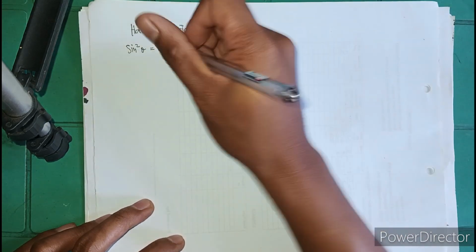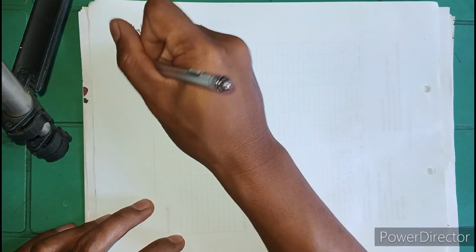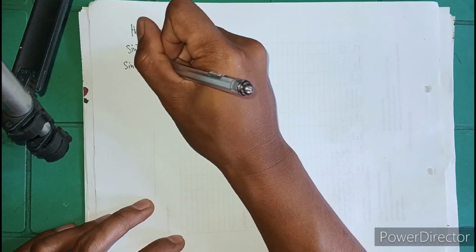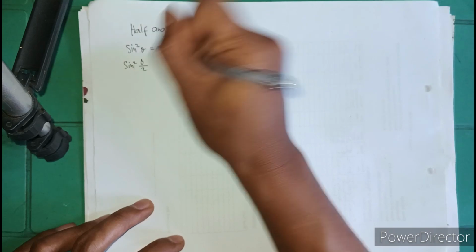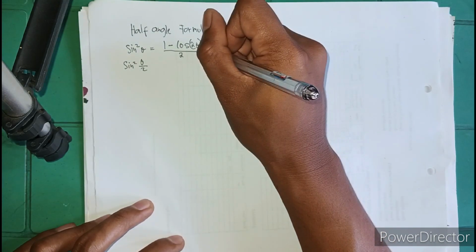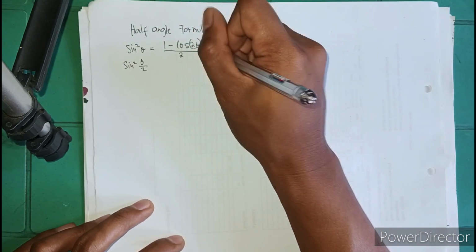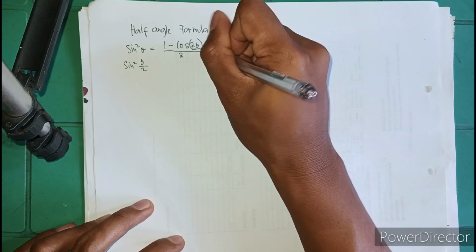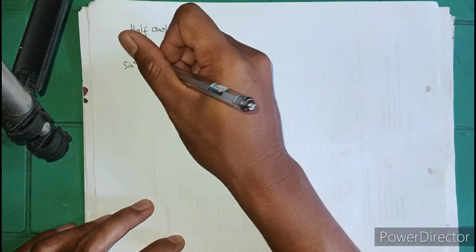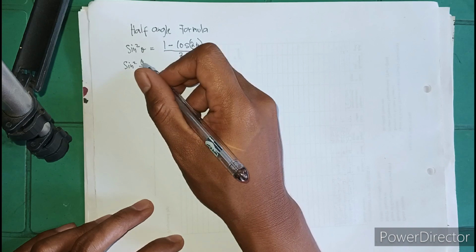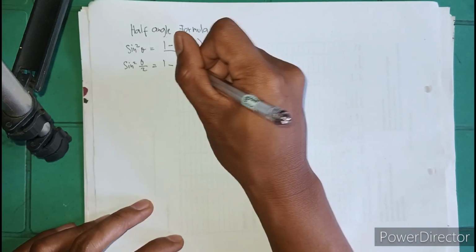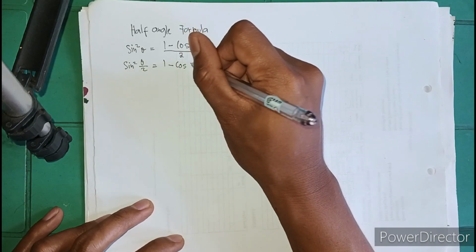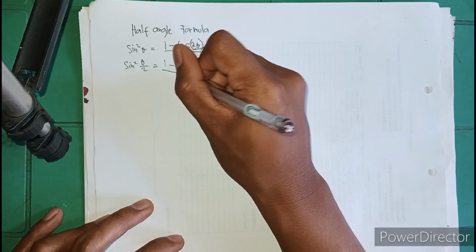Then we divide this, we can get our sine squared theta over 2, which we need to do is divide this value by 2 to get the half of theta. So sine squared theta over 2 is equal to 1 minus cosine theta over 2.